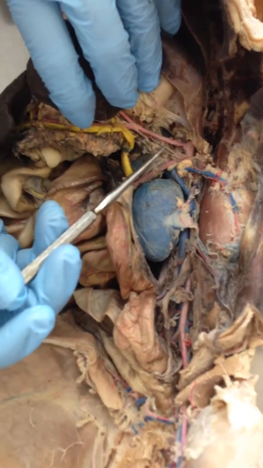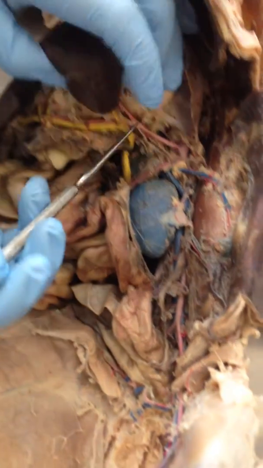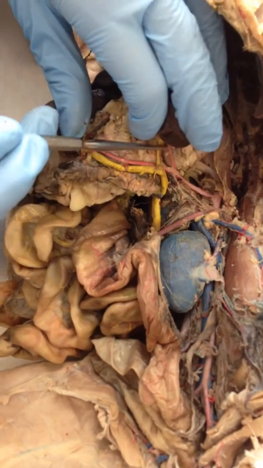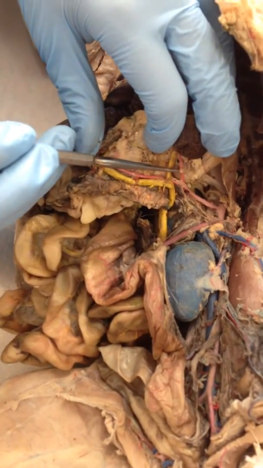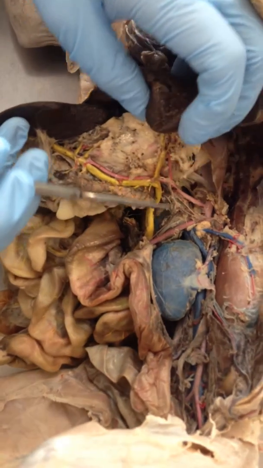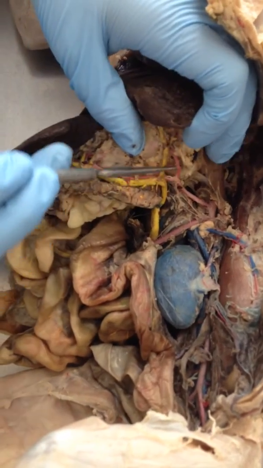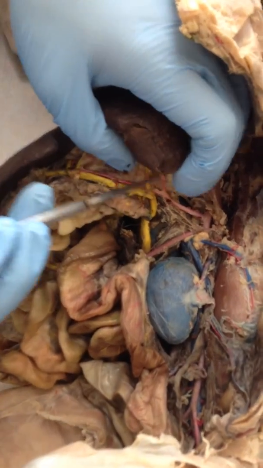And then the first one that comes off is something with a C. Celiac trunk? Celiac trunk. Yeah, and then the first one off of the celiac trunk, is that the hepatic? Is it going to the liver? No, it's not the hepatic. Is it the splenic? It's going to the spleen.